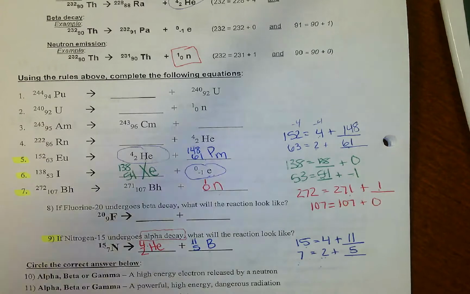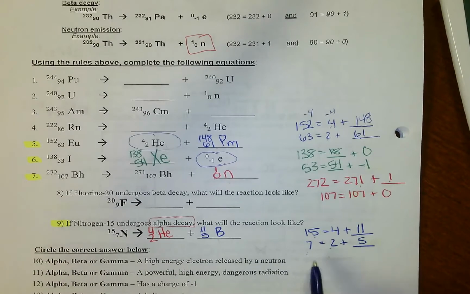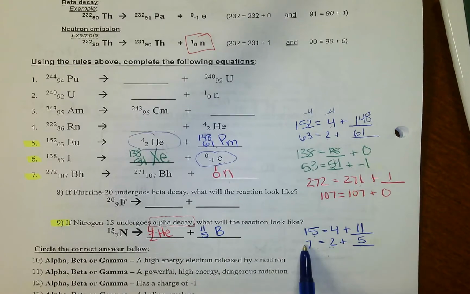People freak out with the algebra sometimes, and their brains just say, no, no, no. Okay, well then think about it as a Lego tower that gets smashed. That's okay if you don't like solving for the algebra.